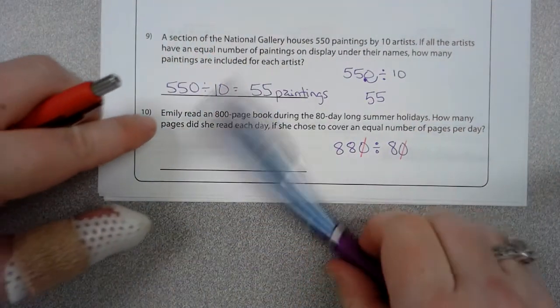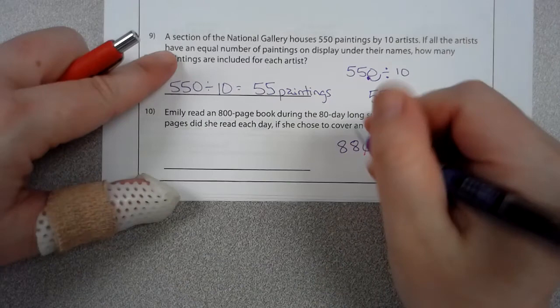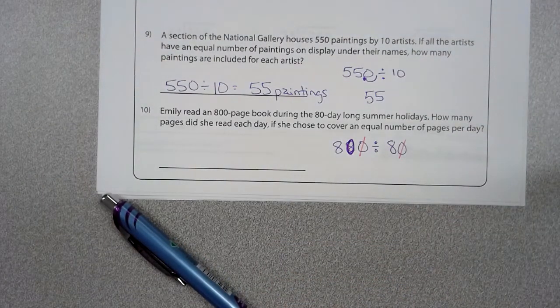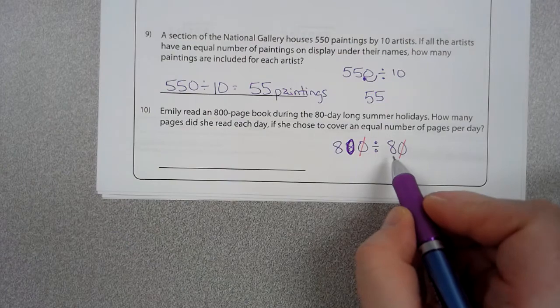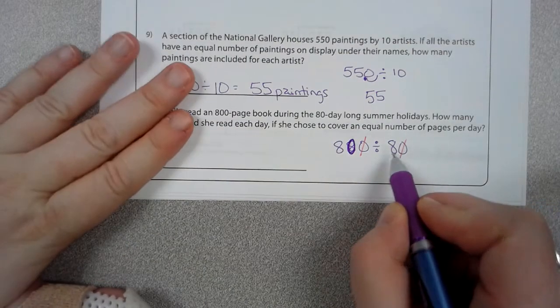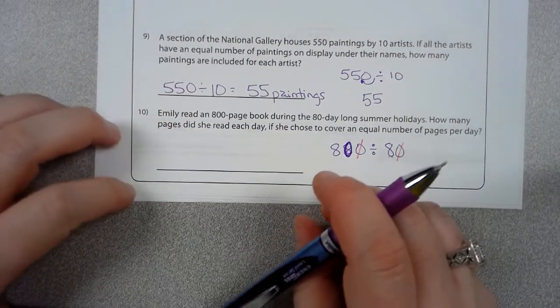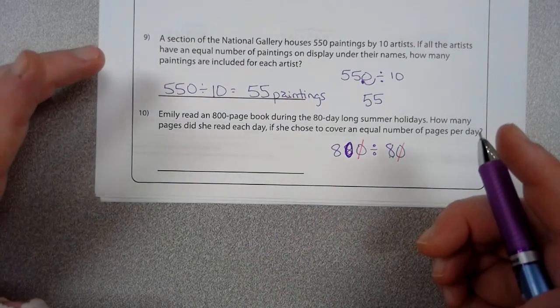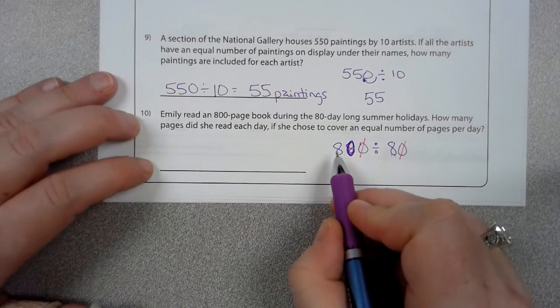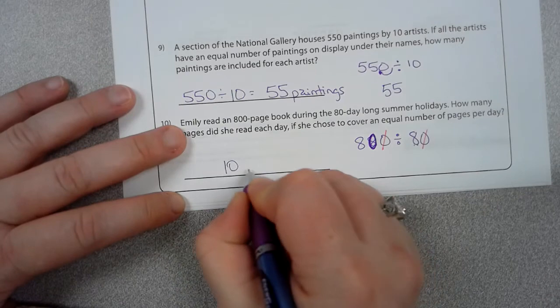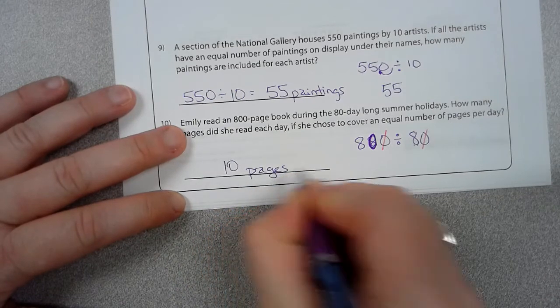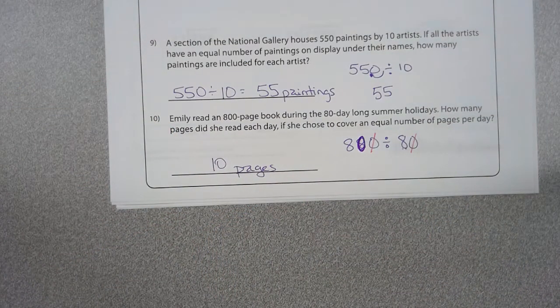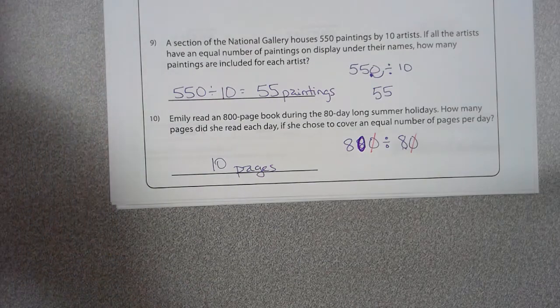Wait, it's 800, Riley. Okay, take off one zero apiece. Now, how many times will 8 go into 80? 10 times. So 80 will go into 800 10 times. So these little tricks are stuff you can use to reduce your workload.